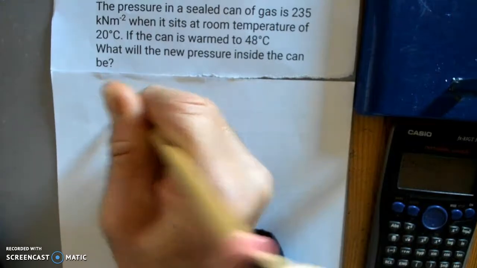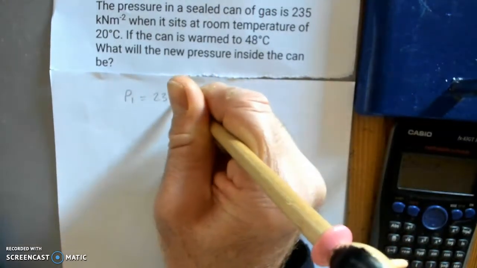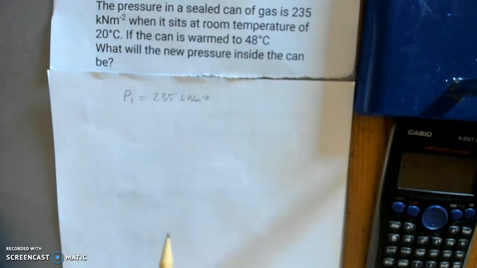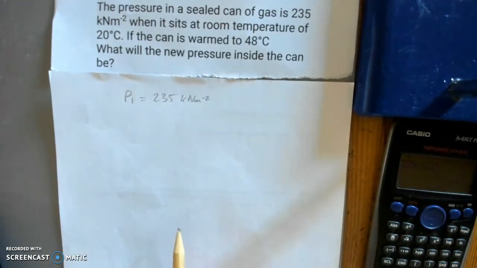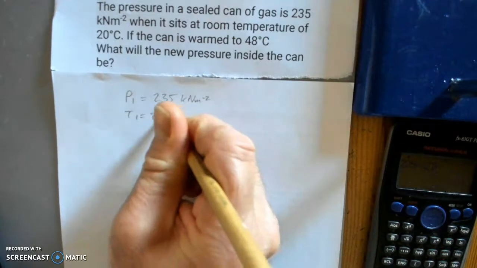The first thing we're told is the pressure initially, so we're going to put P1 is 235 kilonewtons per square meter. That's okay, we don't need to change the units for that because all it means is we'll get our answers in kilonewtons per square meter when we've done the calculation. The other thing we're told is it starts at a temperature T1, which is 20 degrees Celsius.